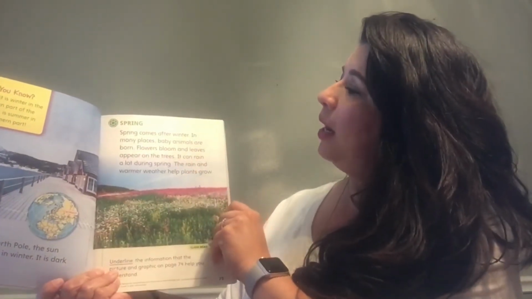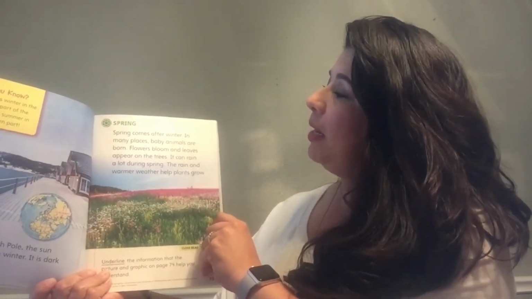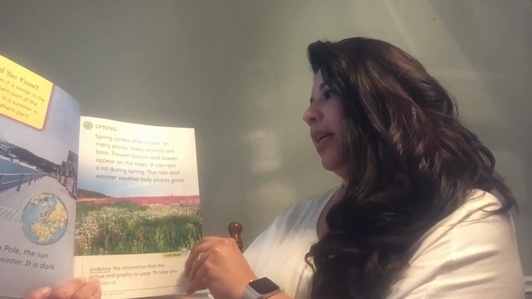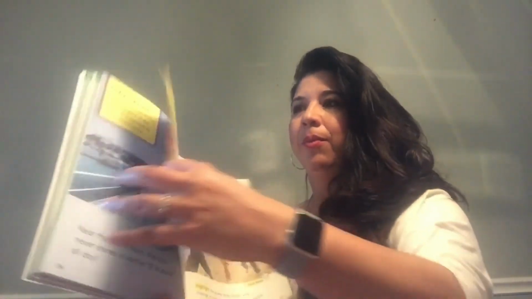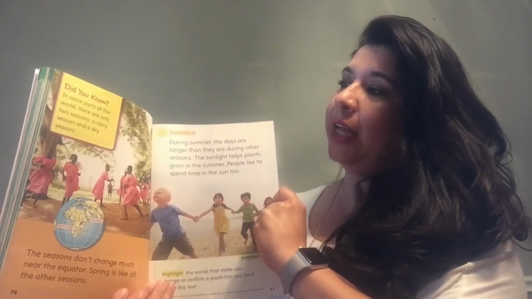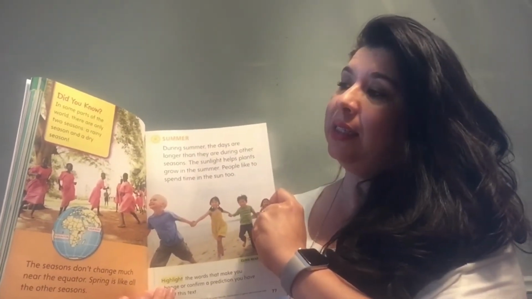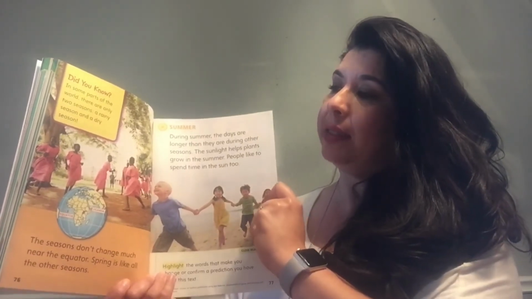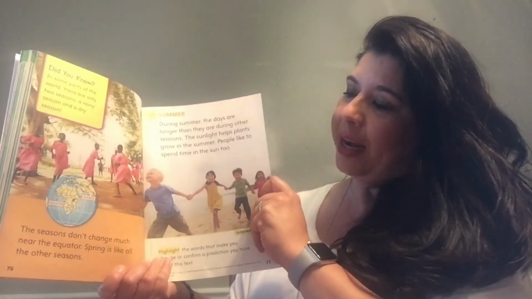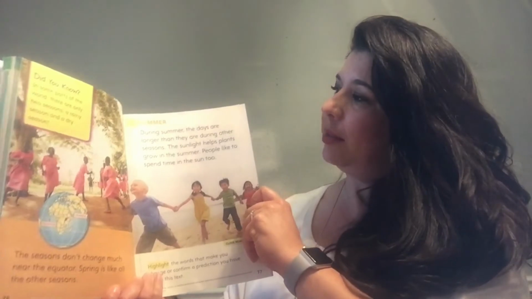Spring. Spring comes after winter. In many places, baby animals are born. Flowers bloom and leaves appear on the trees. It can rain a lot during spring. The rain and warmer weather help plants grow. Did you know that in some parts of the world there are only two seasons, a rainy season and a dry season? The seasons don't change much near the equator. Spring is like all the other seasons.